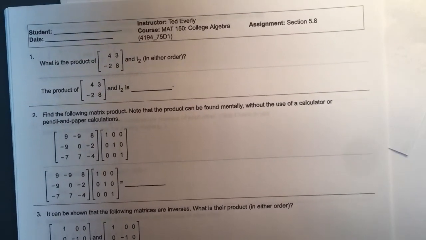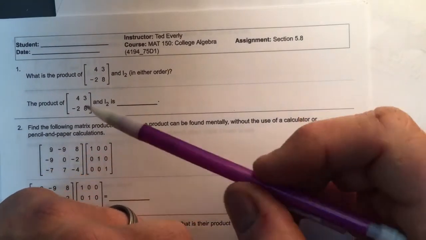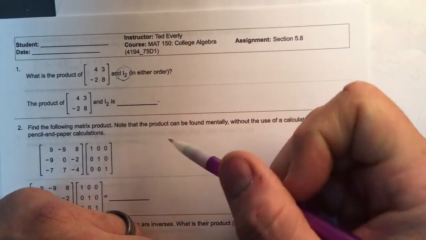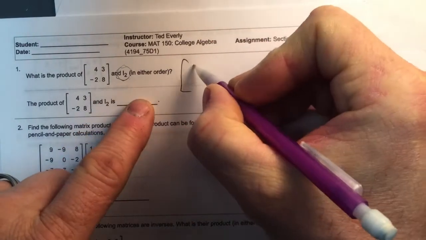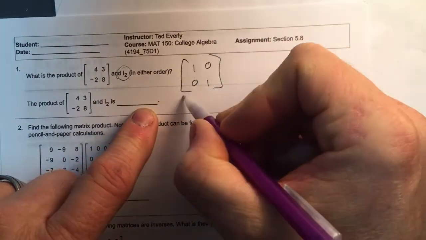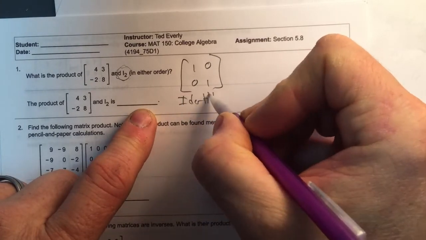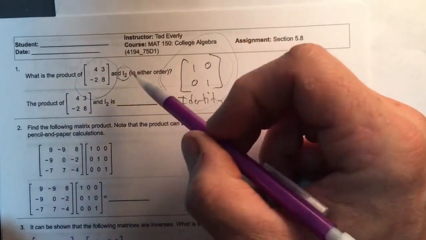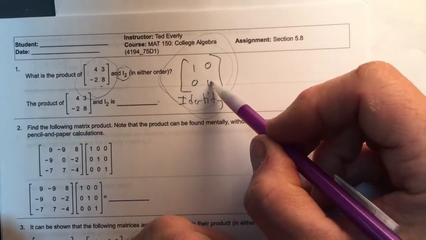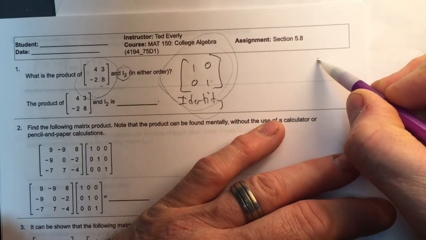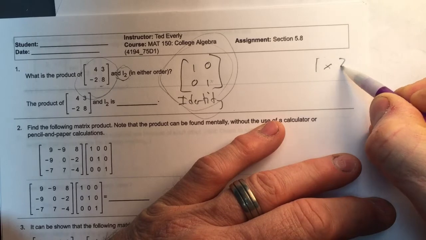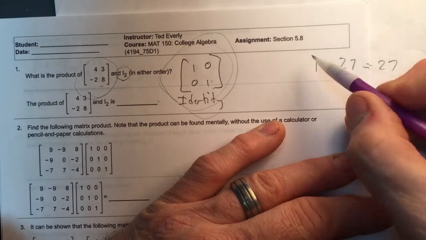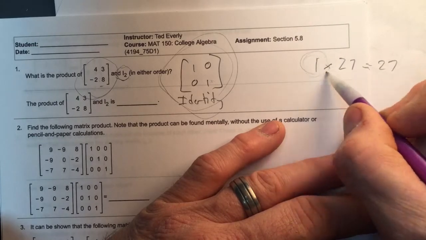Now what we have on here is the product of this and this, which is the identity matrix of size 2, which would be this right here. This is the identity matrix. When you multiply an identity matrix times any matrix, you get that same thing. That's much like if I did 1 times any number, like 27. 1 times 27 is 27. This is the multiplicative identity.